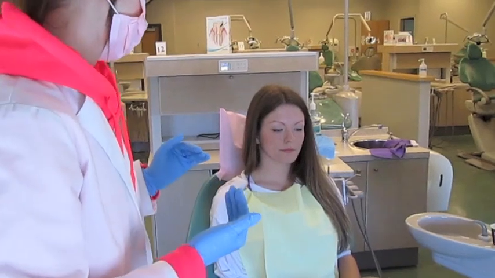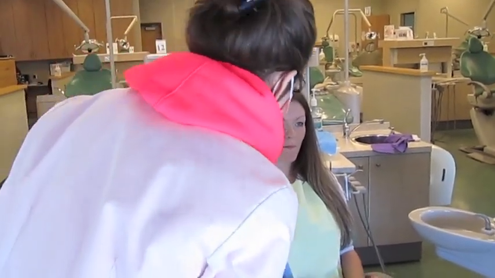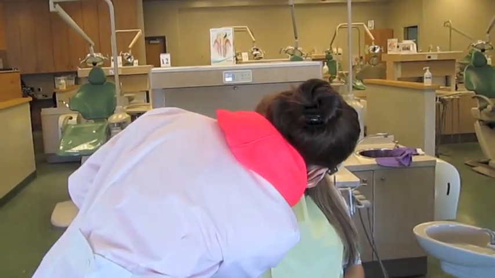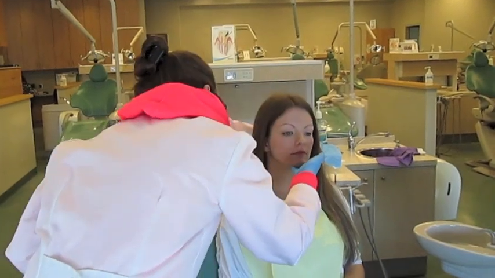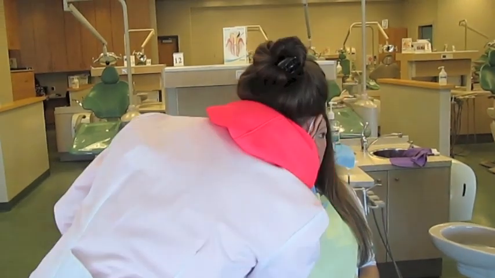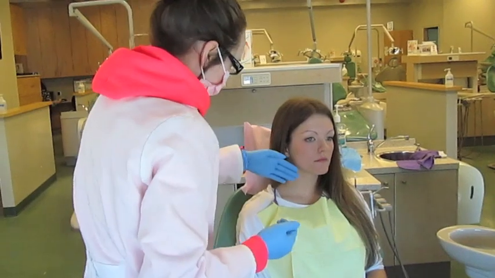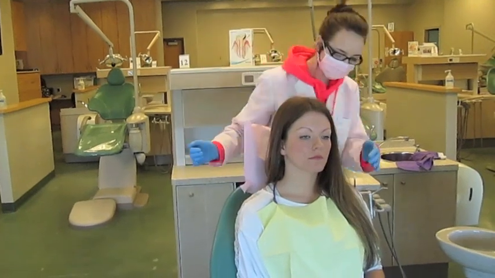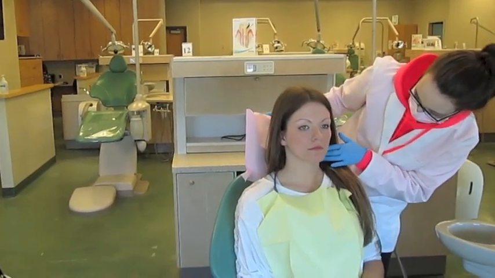The extraoral examination will be performed with the client in an upright position. The clinician will carefully observe and inspect the head and neck area, looking for pigmentation, coloration, hair distribution, masses, and/or asymmetry of the face, skin, and eyes.